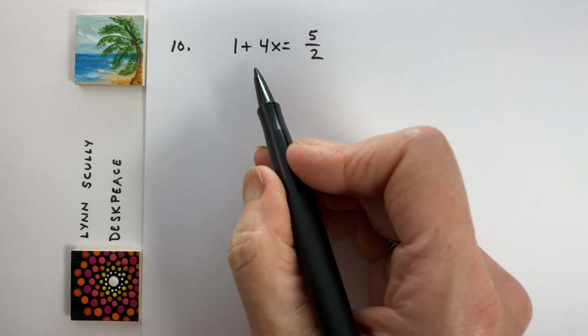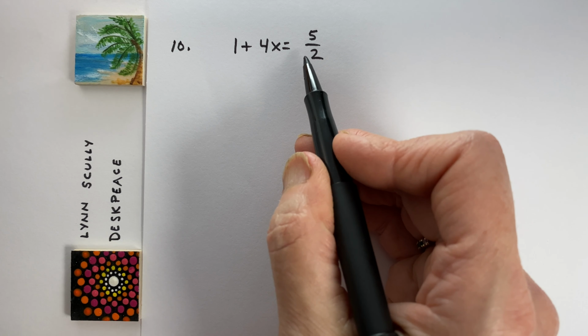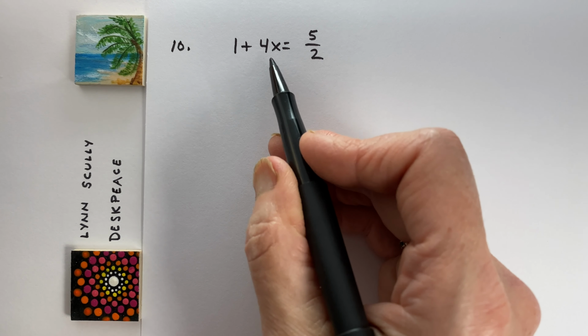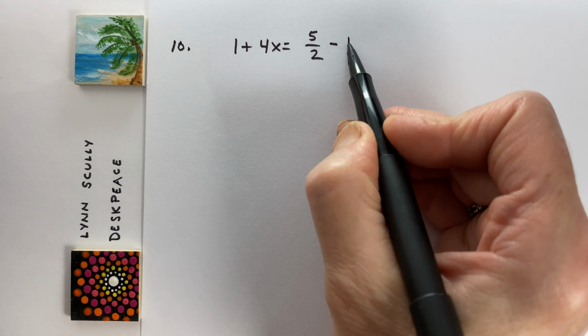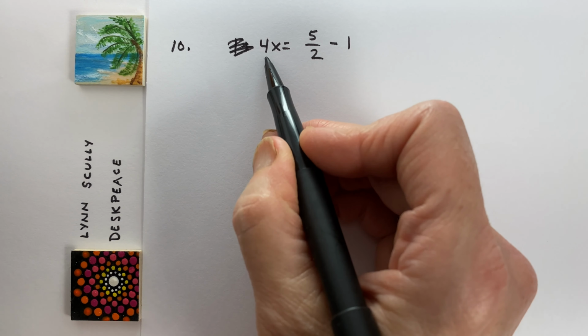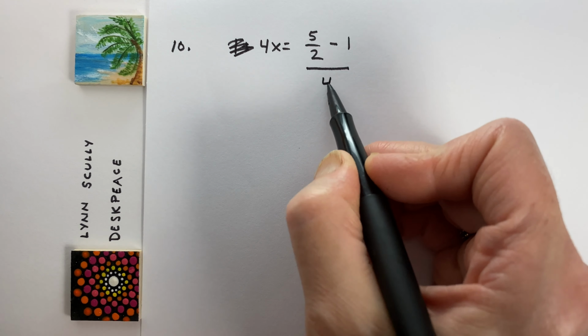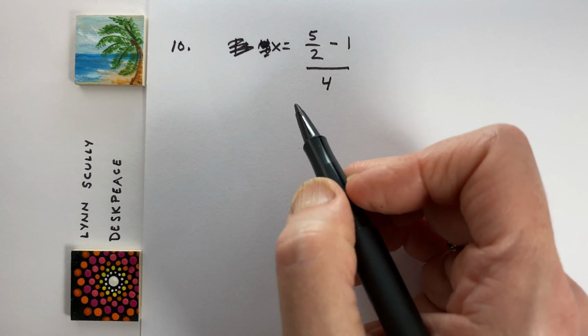Number 10, 1 plus 4x equals 5/2. I want to get x alone. 1's attached by addition. Move it by subtraction. 4 is attached by multiplication. Move it by division to the other side of the equal sign.